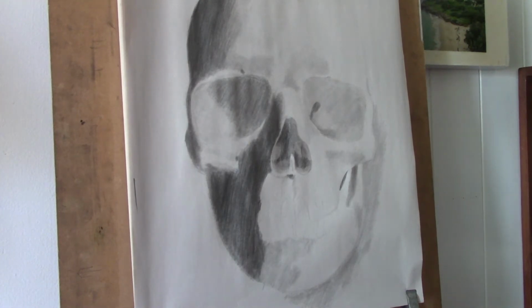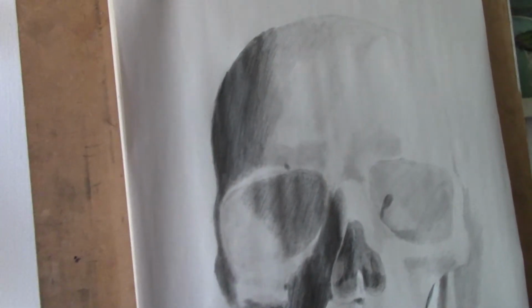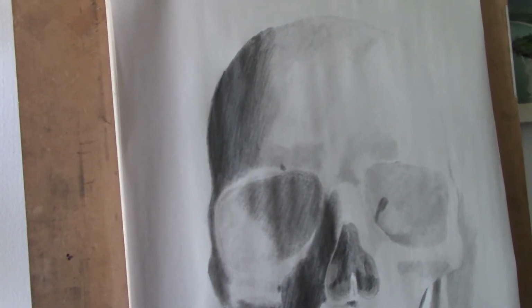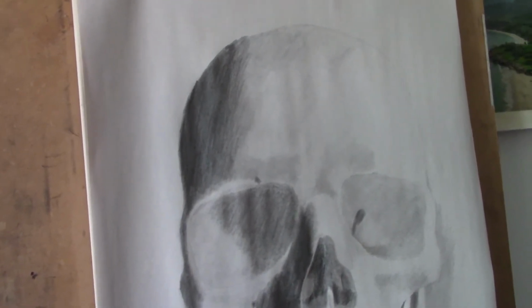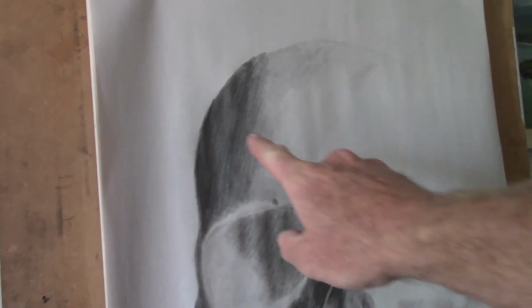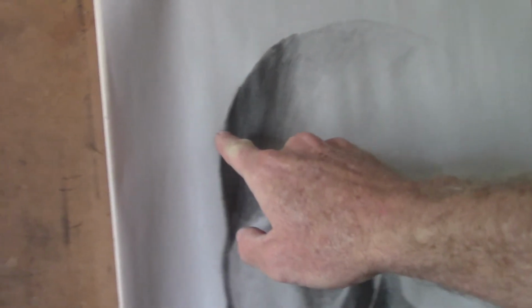is that when you have a surface that is curved and there's a shadow on that curving surface, the shadow will gradually change from dark to light as the surface curves. So a good example of this is right here on the forehead.